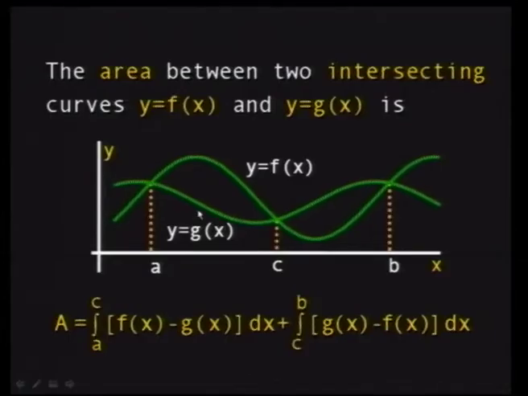So if you calculate the area from the beginning, you calculate the integral from a to c, and here you substitute the difference between the two, which is greater first. So you have f minus g, whereas here you have g minus f, and then you carry out the integral from a to c of f of x minus g of x, whereas from c to b you integrate g of x minus f of x. In which case the integral here is positive, and here also it is positive, so you don't need to invert the sign of your integration.